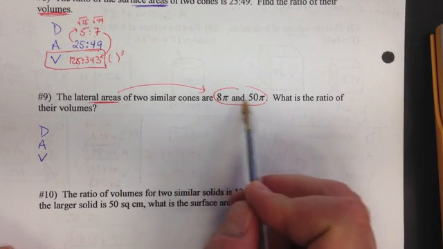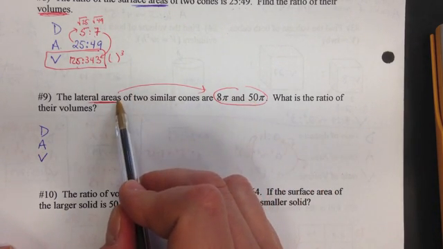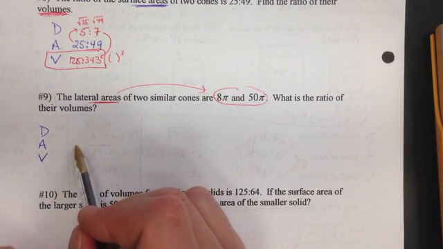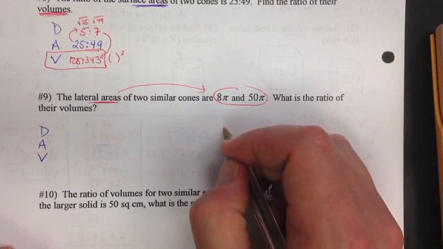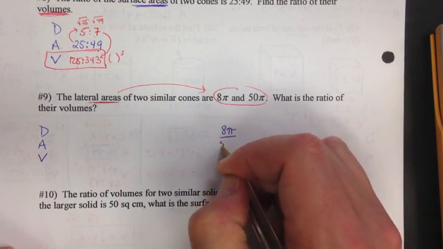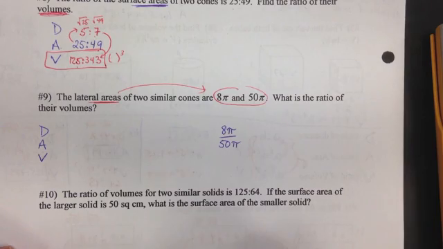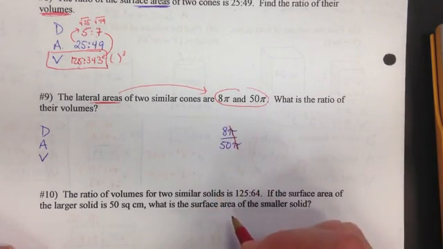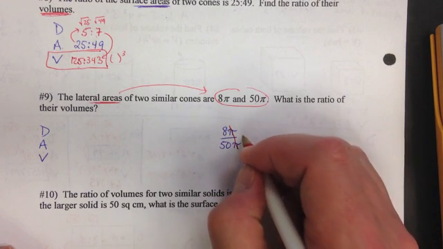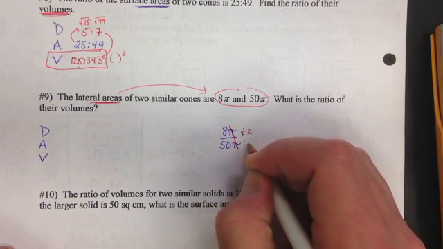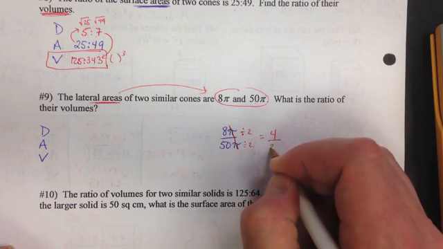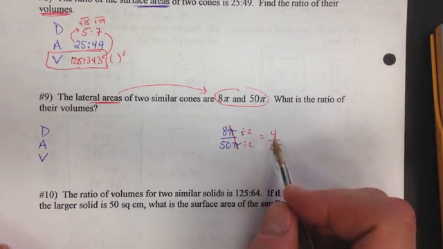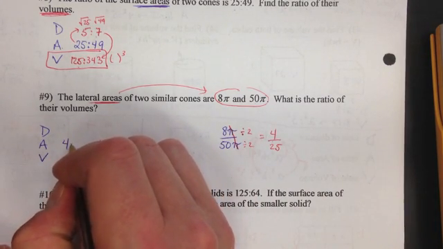Now, 8 pi and 50 pi are for the areas, but here's the thing. I'm not going to put 8 pi to 50 pi in my ratio. I'm going to write it as a fraction first so I can reduce it. Because look what happens here. Pi divided by pi is 1. 8 divided by 50, you can divide each of those by 2, and what we get is 4 over 25. Now that's reduced. That is my ratio for area.